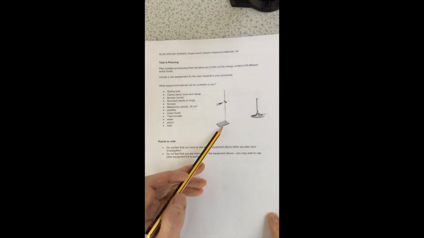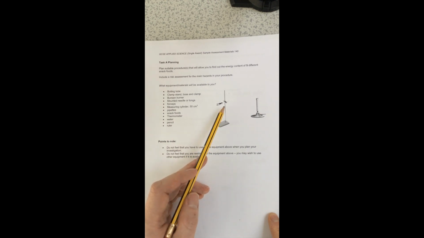Then you will always get a list of apparatus to help you with task A in your planning, with some visual aids if you're unsure about what some of the items are. So here you can see the clamp stand with the boss and clamp and a Bunsen burner. Now you don't need to use every piece of equipment here. So when I write my method, I'm not going to mention things like the pencil and ruler. I don't think that's necessary, but you use what you think is suitable. Okay? Right.